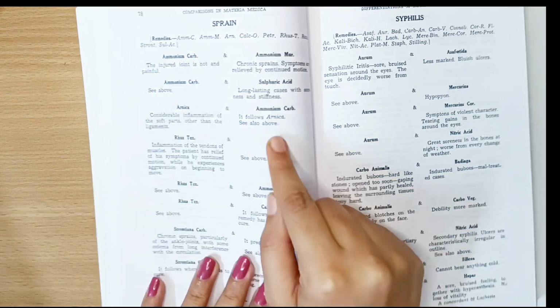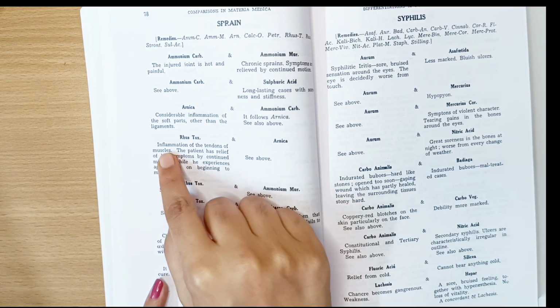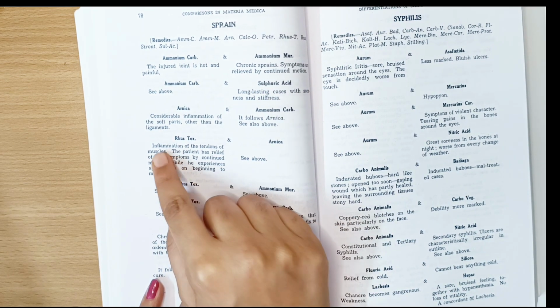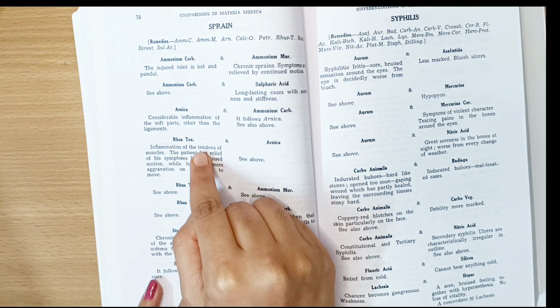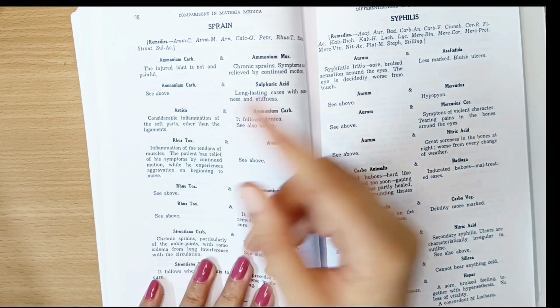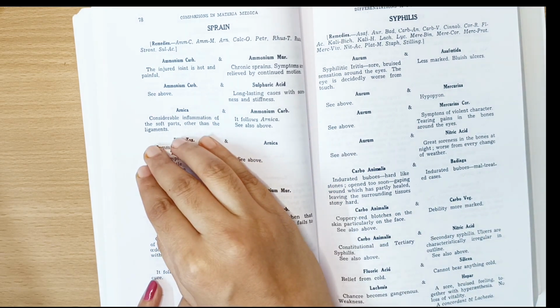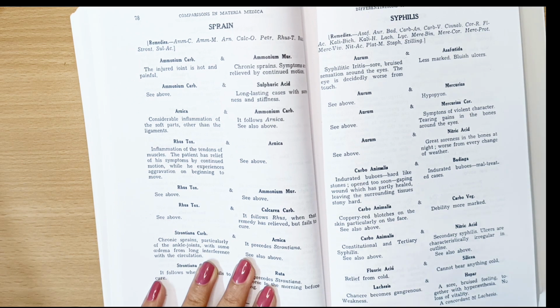Then we see that he again compares Rhus tox with arnica. Arnica we have already studied, and what Rhus tox does is that it reduces the inflammation of the tendons of muscles. Now, arnica's action that Dr. Farrington writes about was on the ligaments. But here, when he's talking about Rhus tox, he's telling us about the inflammation of the tendons of the muscles.